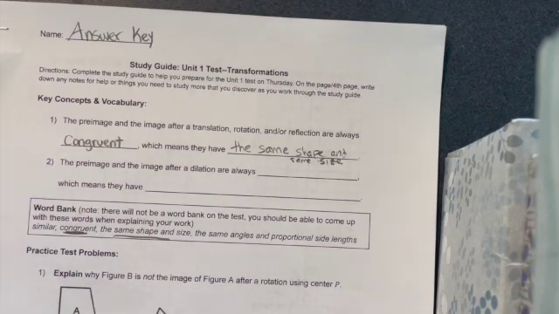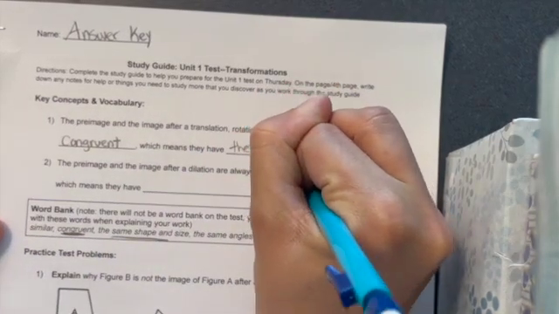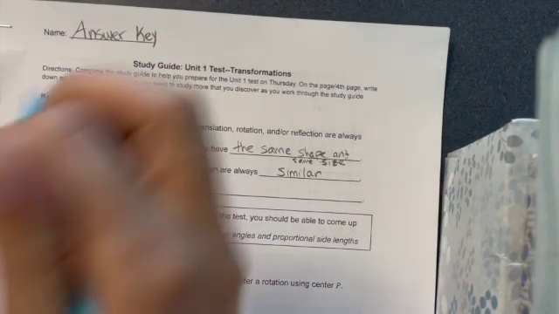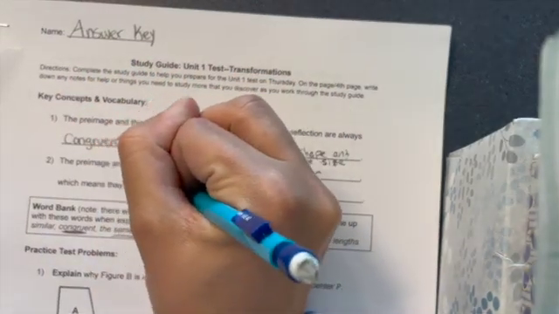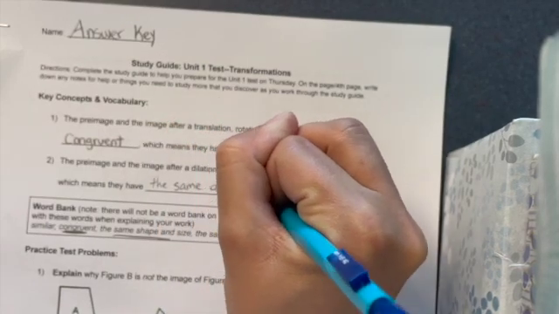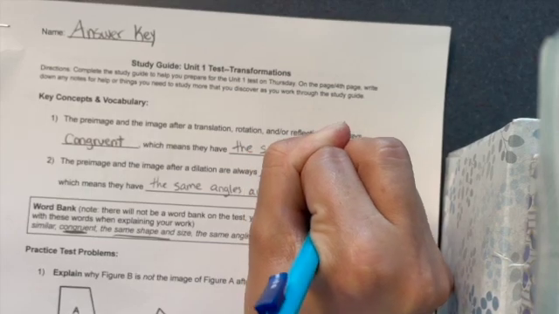Then we have two, the pre-image and the image after a dilation. Those are always similar. Okay, we have similar figures, or figures that have the same angles. So their angles are the same. And what we call proportional side lengths.